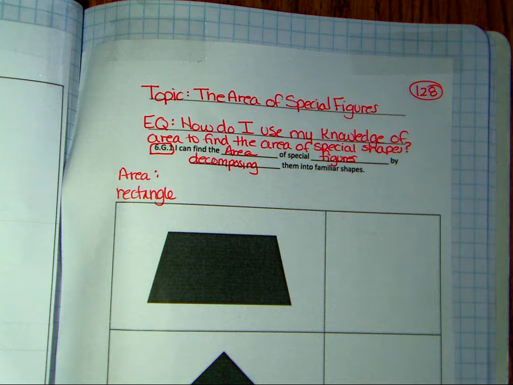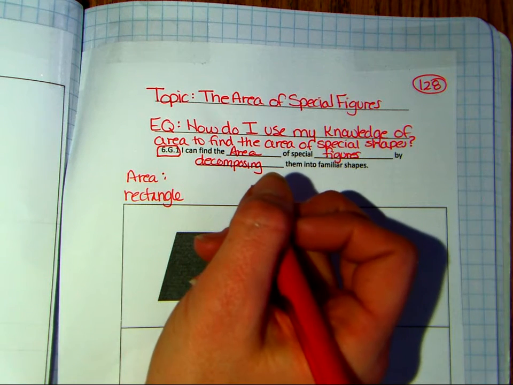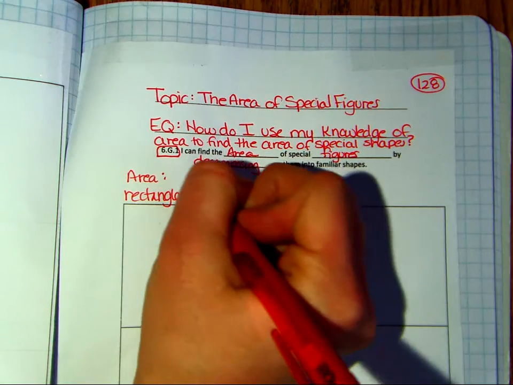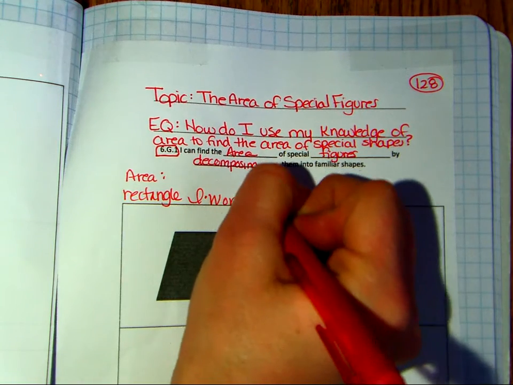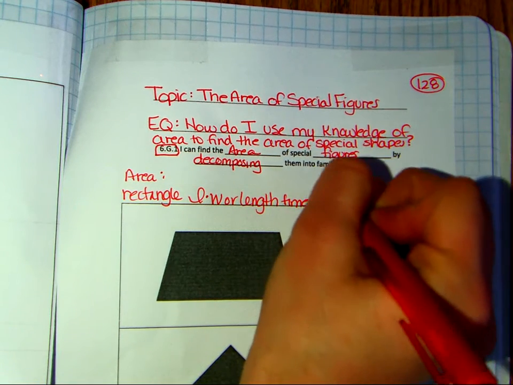No. You multiplied one too many, my friend, but you're close. Noah? The length times the height. We usually say either the base times the height or the length times the width, but you had it. So length times width.